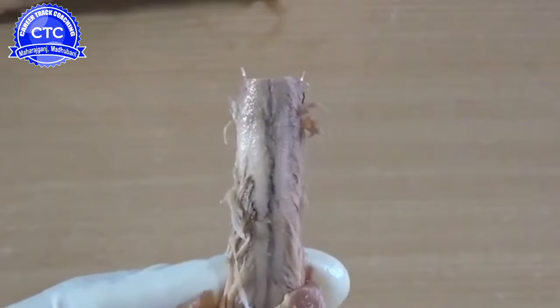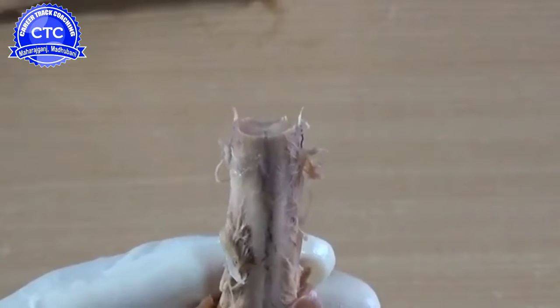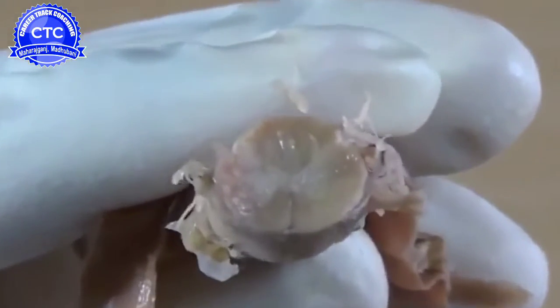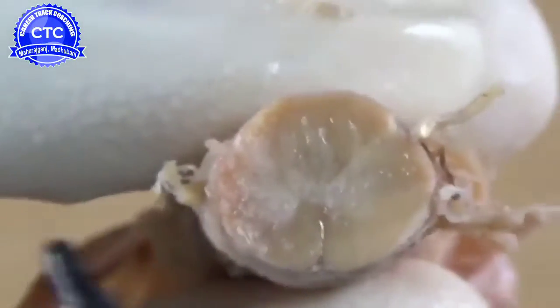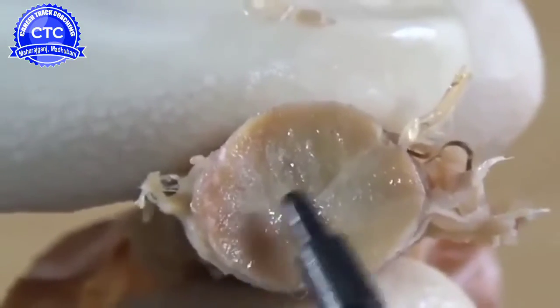Now let's observe the spinal cord closely. If we see it as a section, let me show you, let me zoom in. Just see the section. So in this section, what you can see is in the center there is an H-shaped area or butterfly shaped area.